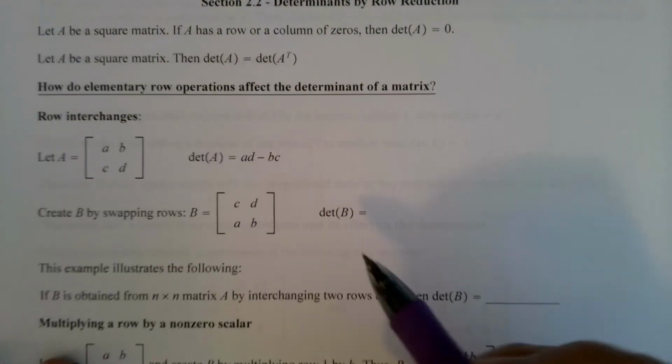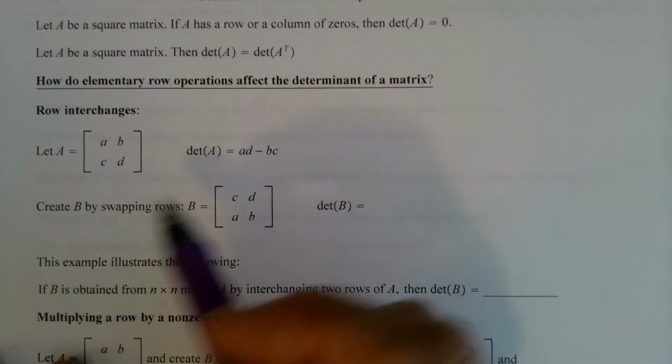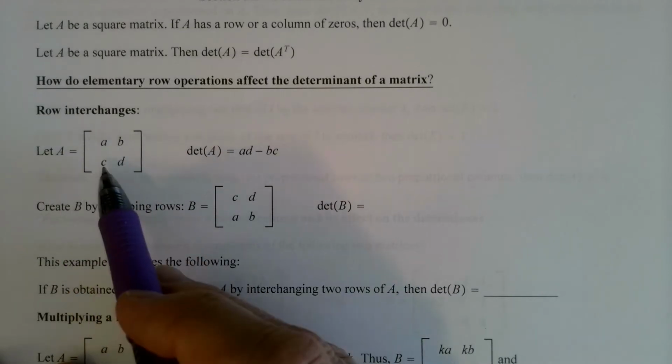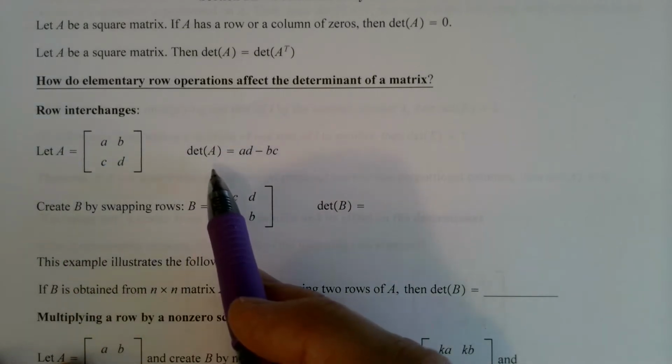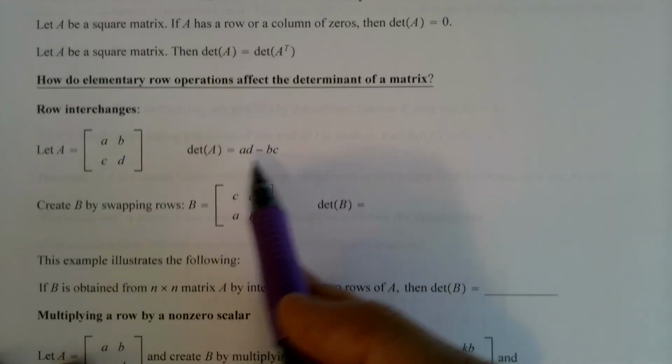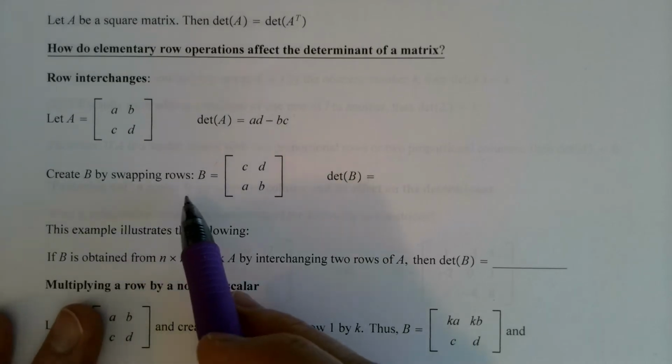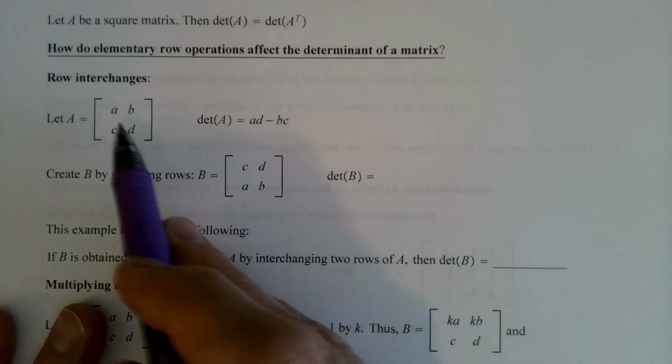And I'm not going to prove these. I'm going to illustrate them with simple 2x2 matrices. So let's start with this general 2x2 matrix. We know what its determinant is, right? AD minus BC. And then I'm going to create matrix B by swapping the rows of A. So I'm just interchanging rows 1 and 2.